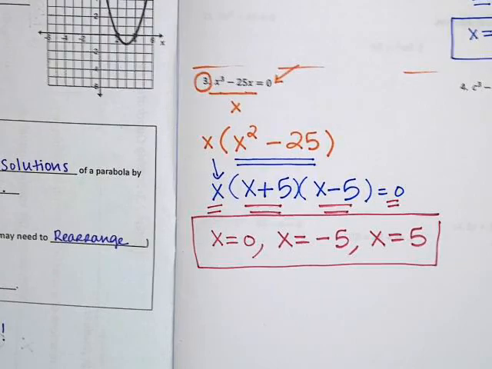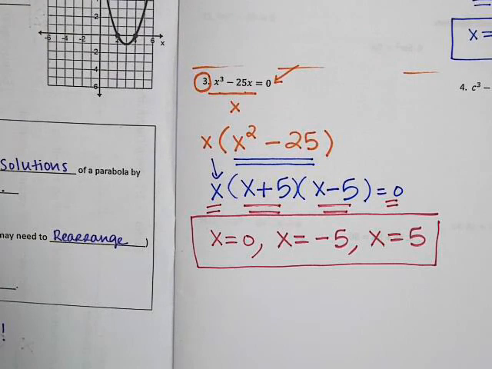All right, guys, great job. That was finding solutions by graphing and factoring.